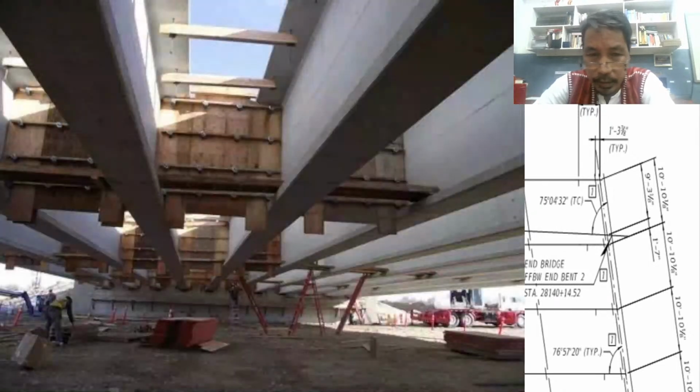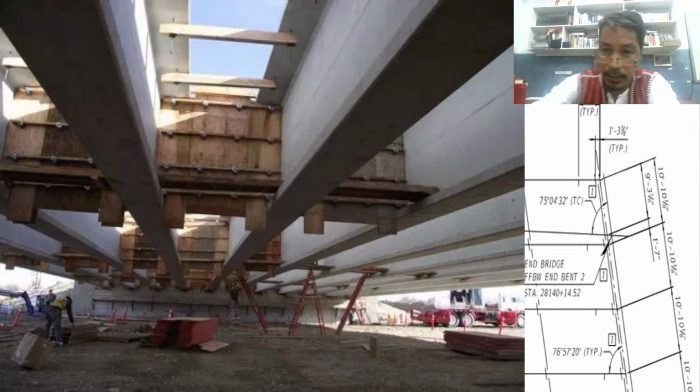Okay. This is again the picture of a bridge when you are looking from below. You are below the bridge and you are looking up.